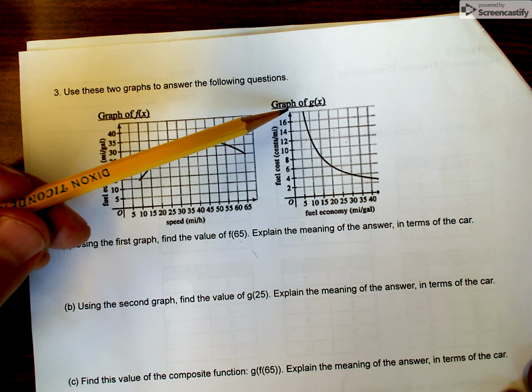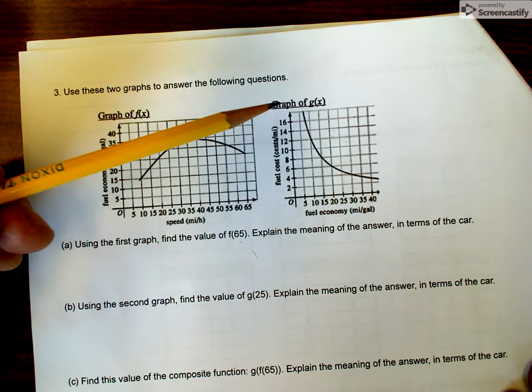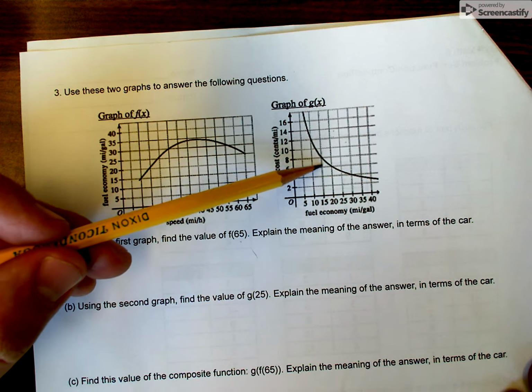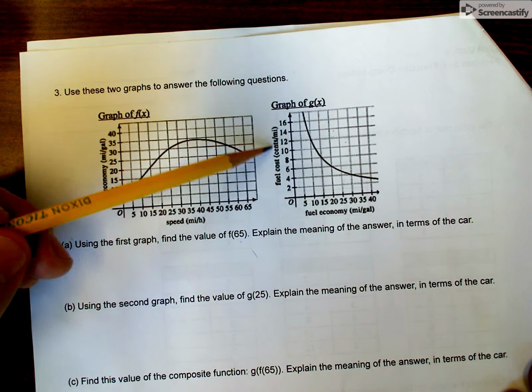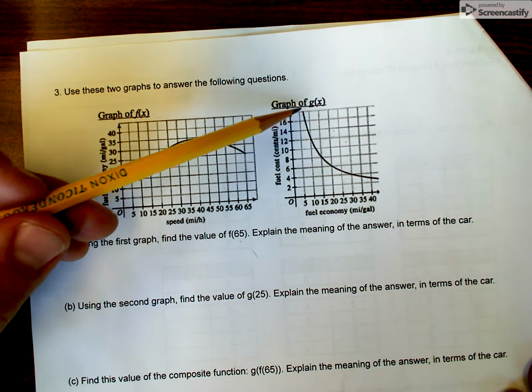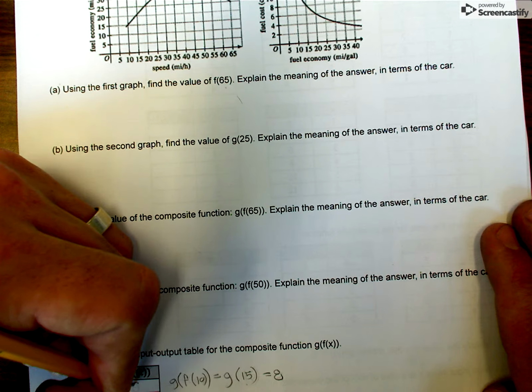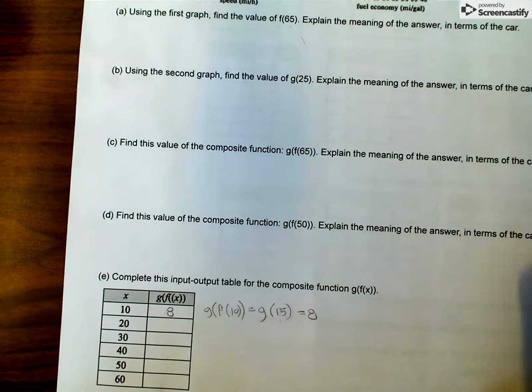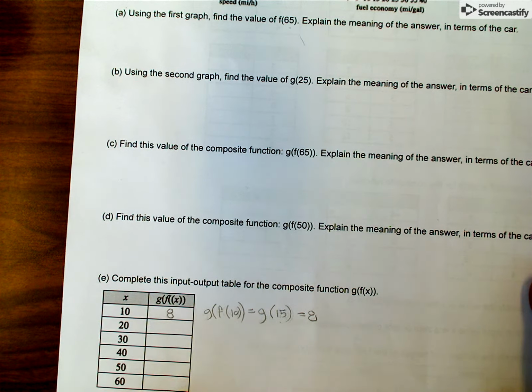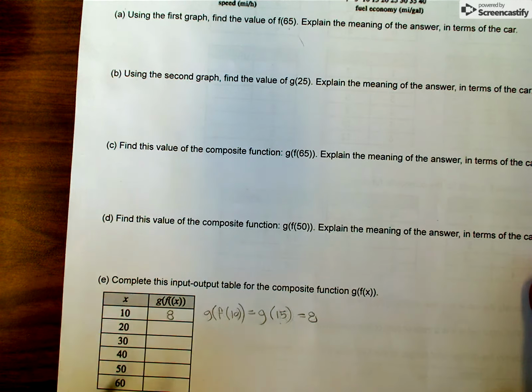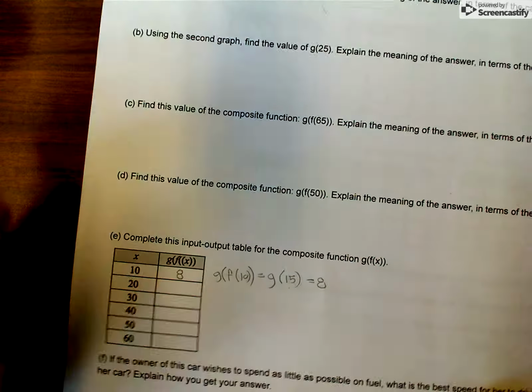So let's look at the graph of g of x. If we're getting 15 miles to the gallon, that comes out to 8 cents per mile. So g of 15 is 8. And I'll put that right there. So you can do that to figure out what the composite function gives us for these different values of x.